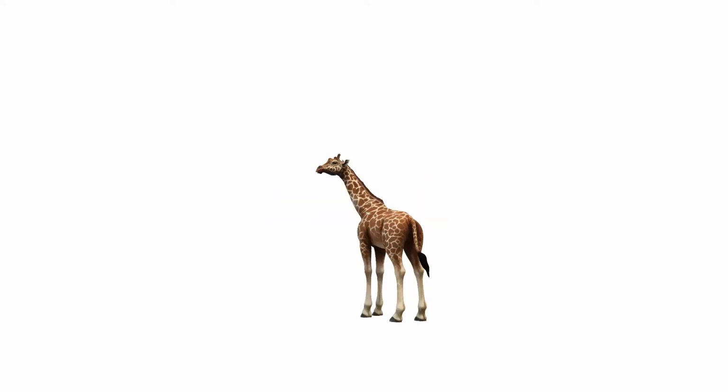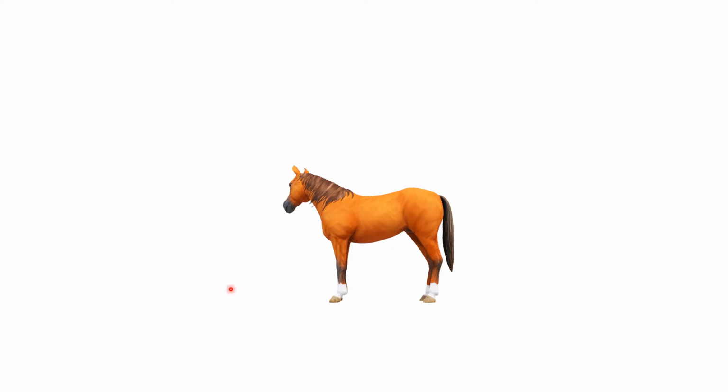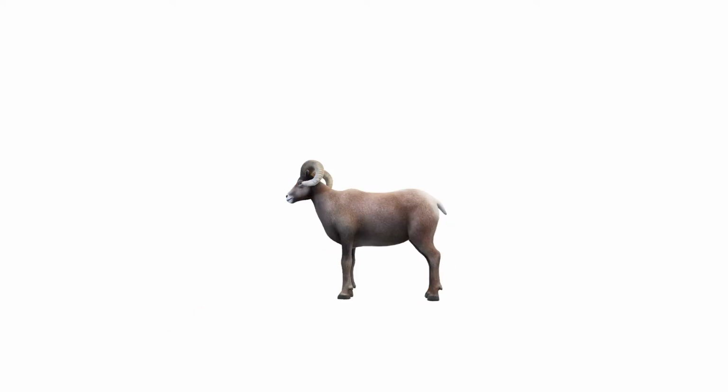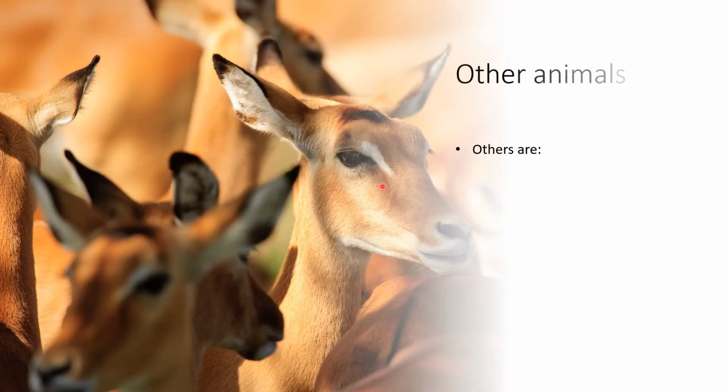We can see it can be in cattle, giraffe, pig, horses, goats. Other animals will include water buffalo, sheep, rodents, equine generally, camel, and some wild ruminants like deer and antelope.